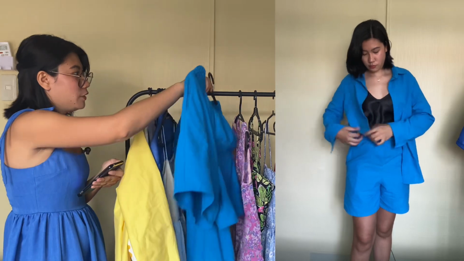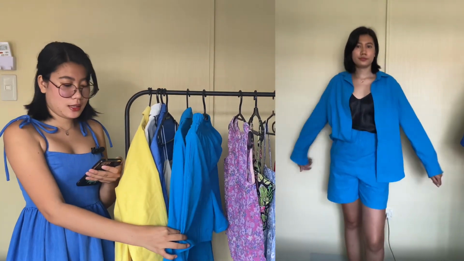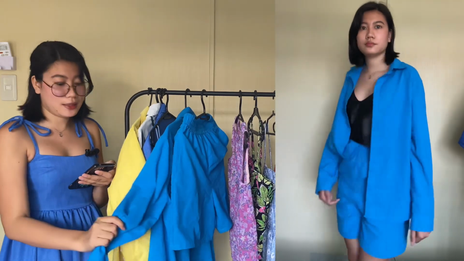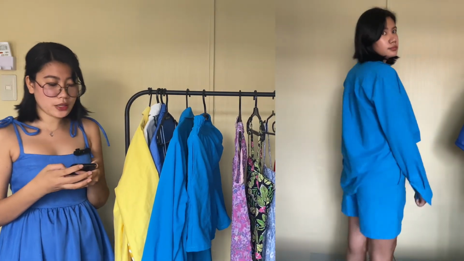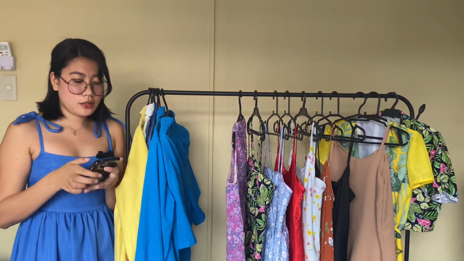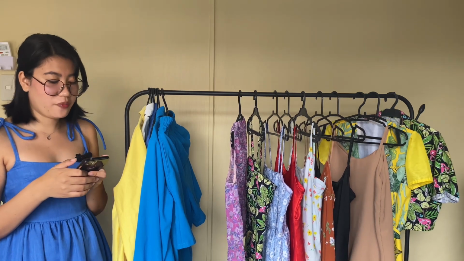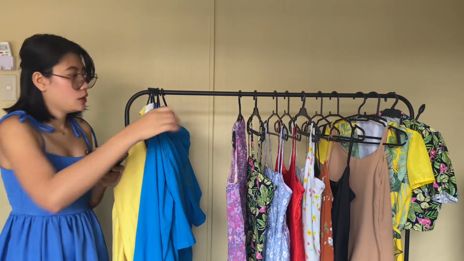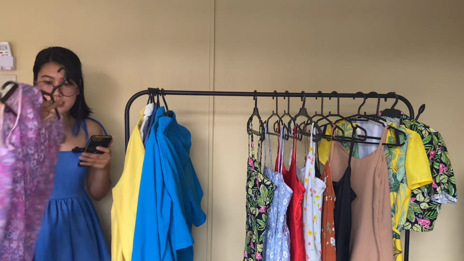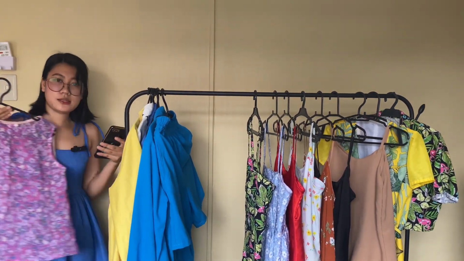By the way, I have a video coming up for this too as a sew along in case you are interested to make these. So moving on, the fourth pattern is the Phoebe Essential Linen Tank from fabricstore.com. So here it is. Just a simple tank to wear when you're gonna go to SM, buy stuff and stuff like that.